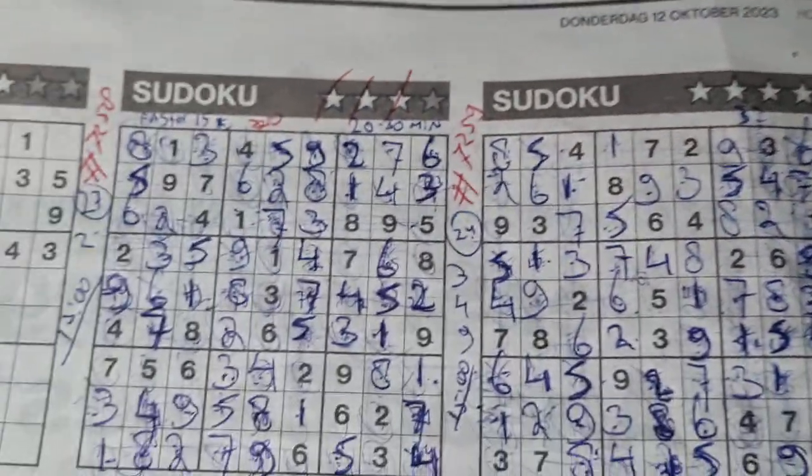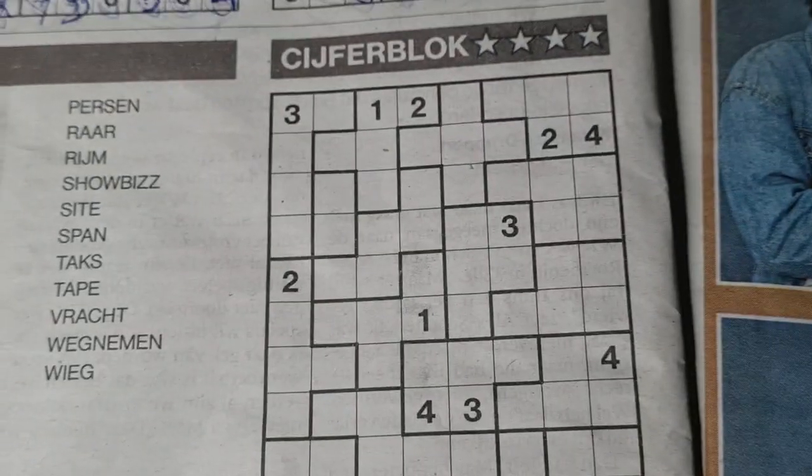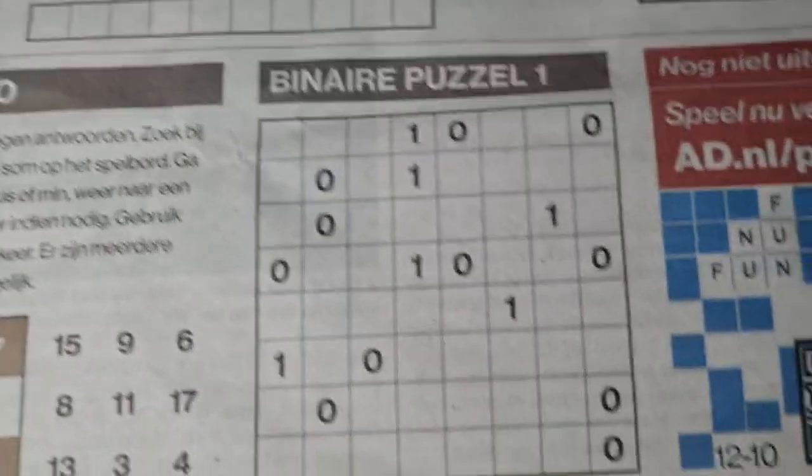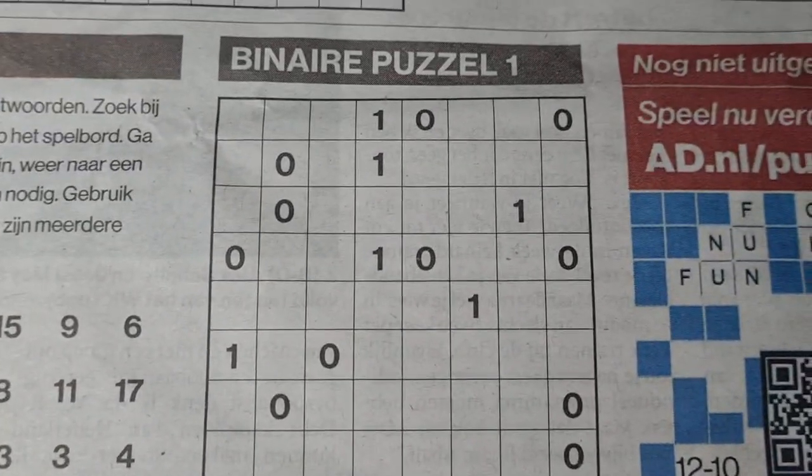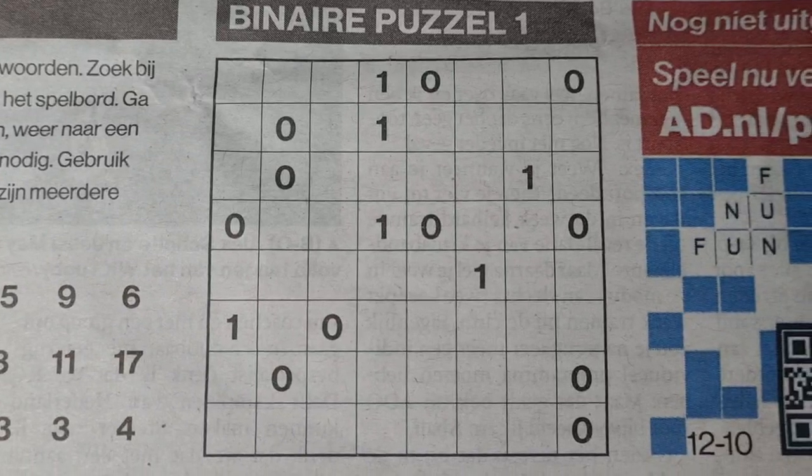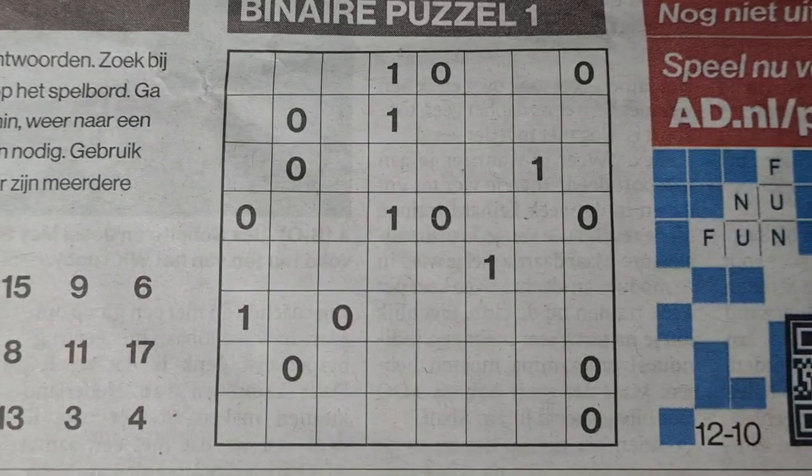Already solved two puzzles, the 3 stars and the 4 star Sudoku. We have two puzzles left, the jigsaw Sudoku with 4 stars and the binary puzzle. The binary puzzle number, this will be number 7260.